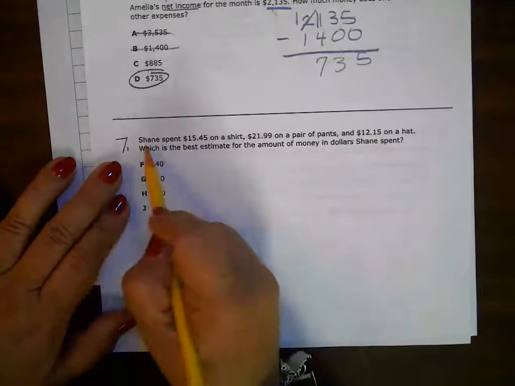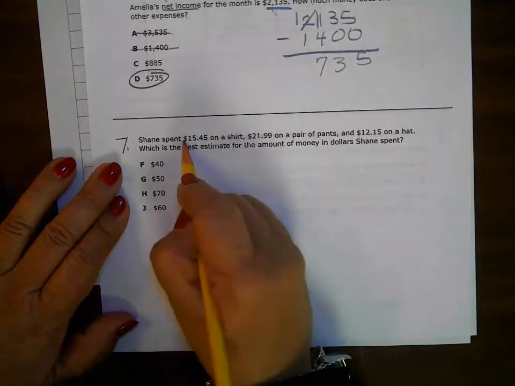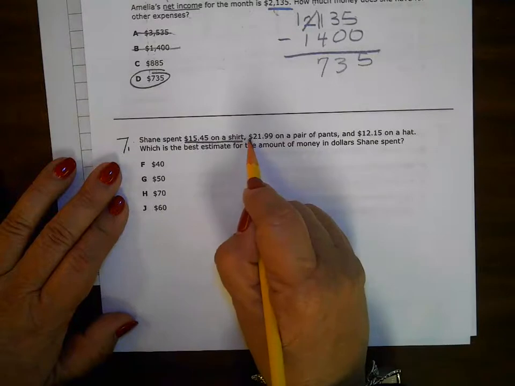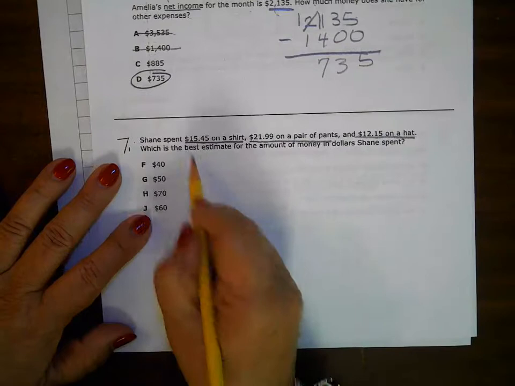Look at number 7. Shane spent $15.45 on a shirt. Ooh. Okay, and then $21.99 on a pair of pants and $12.15 on a hat. What is the best estimate?